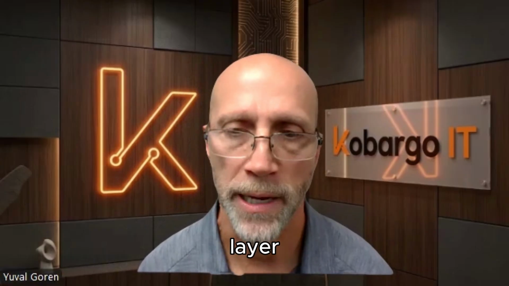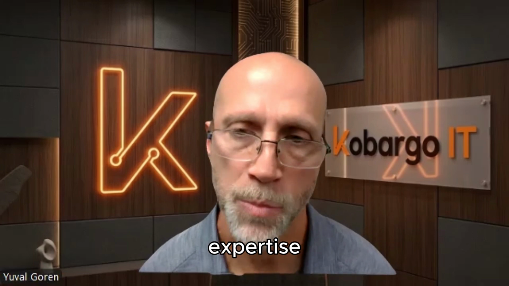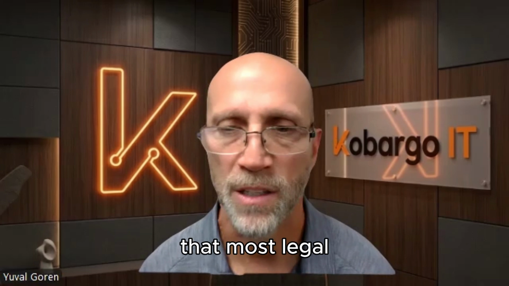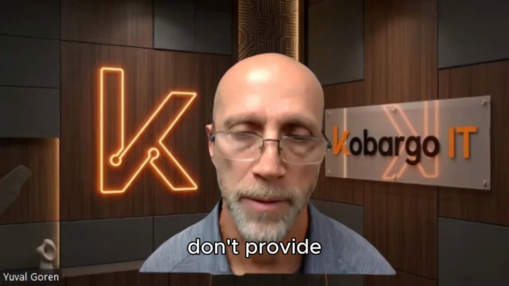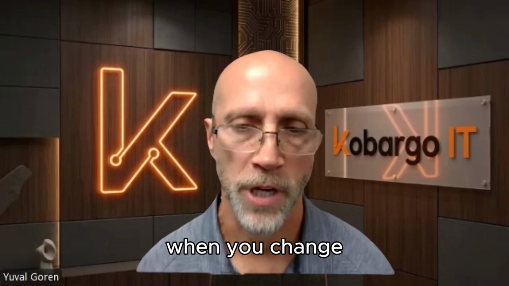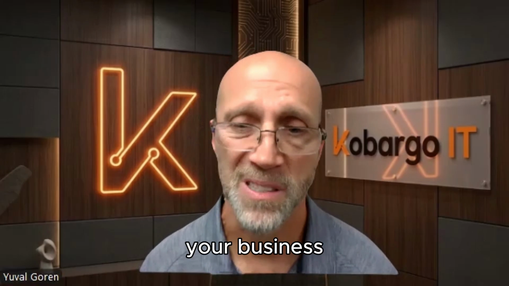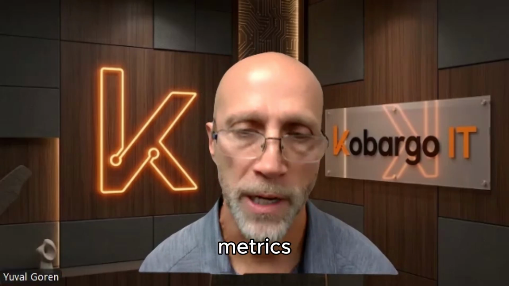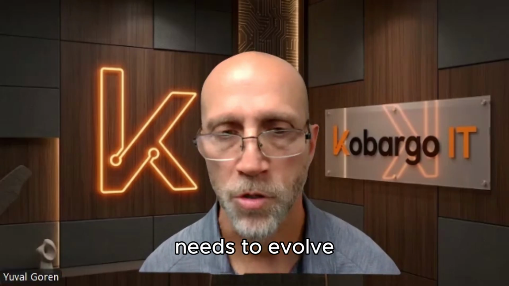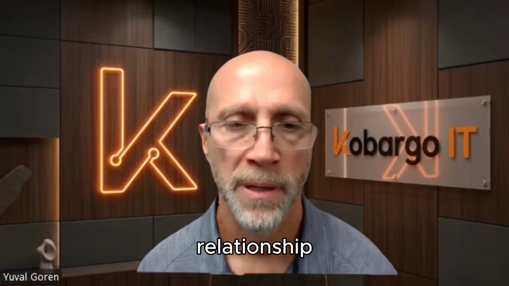The integration layer that brings those systems together requires technical expertise that most legal SaaS vendors don't provide. And then there's the ongoing maintenance piece. When you change systems, when you add a new tool, when your business evolves and you need new metrics, the dashboard needs to evolve as well. That's an ongoing technical relationship, not a one-time setup.